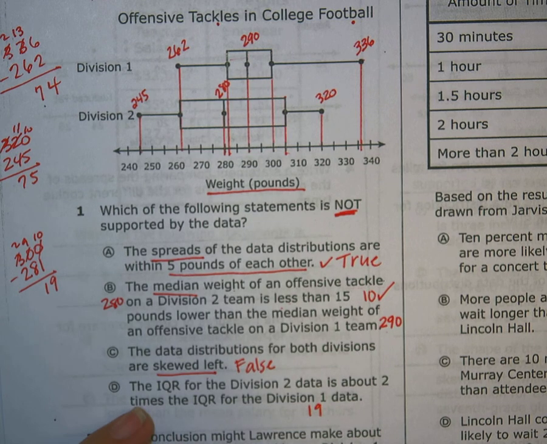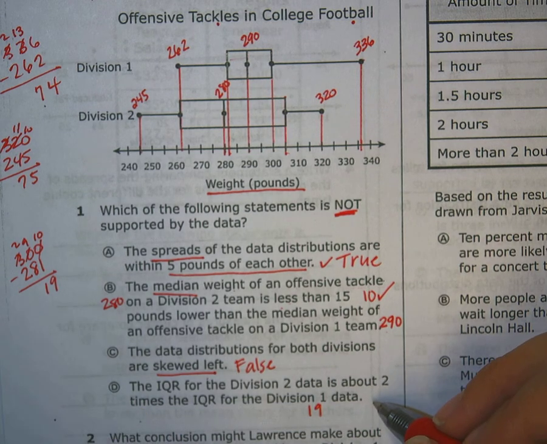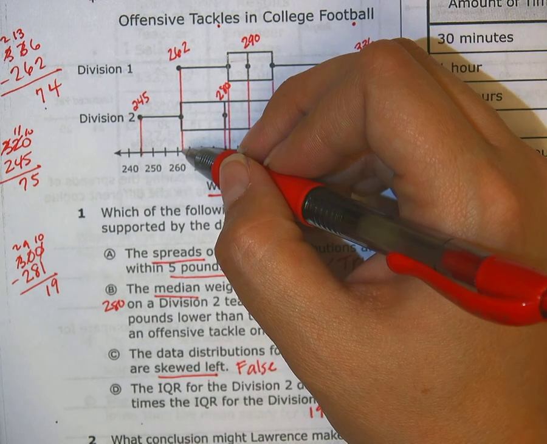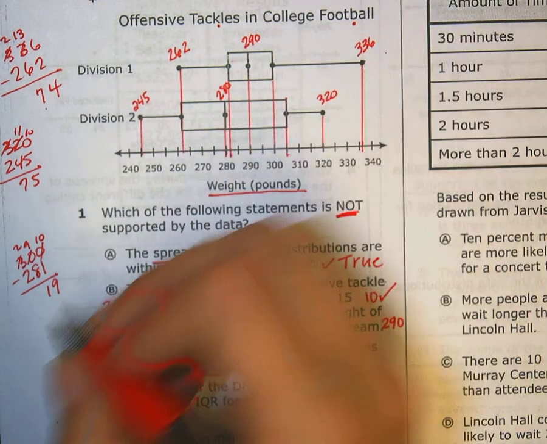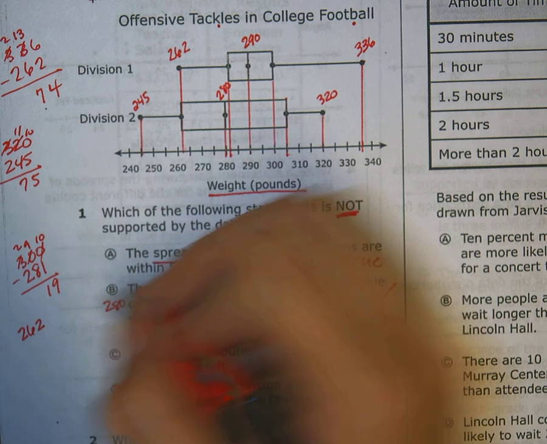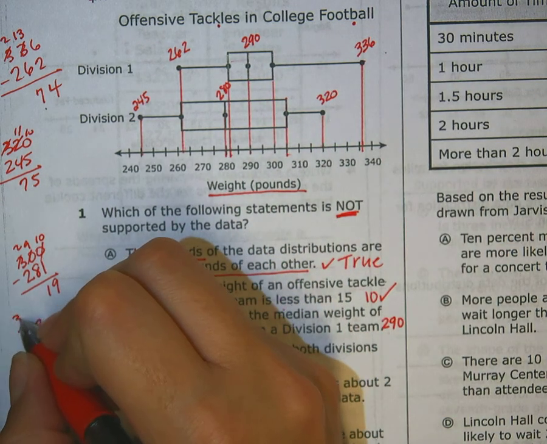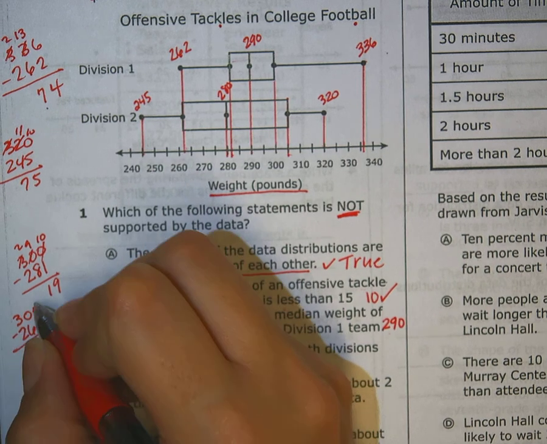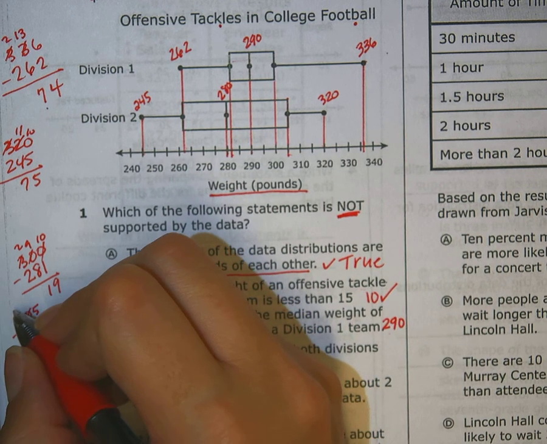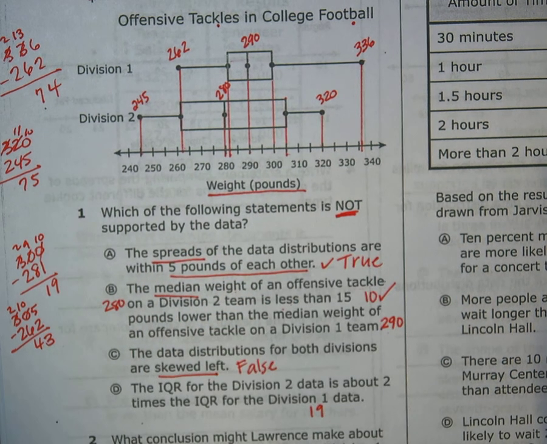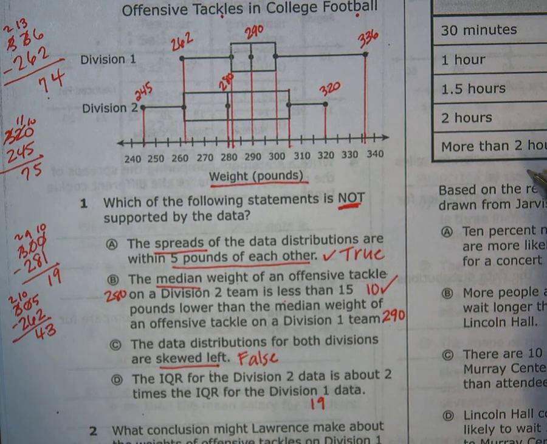And then for Division 2, it's saying it's 2 times that. Division 2, we've got, what did I say? That was 262. And on the high end, 305. Subtract. 43. So 43, doubled to 40.